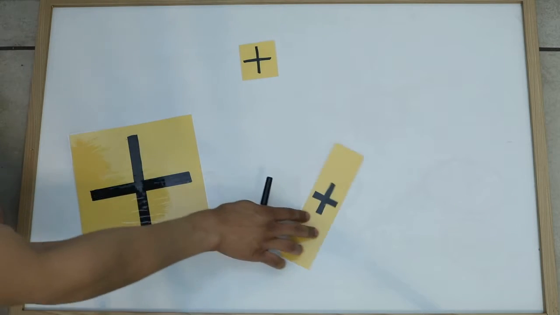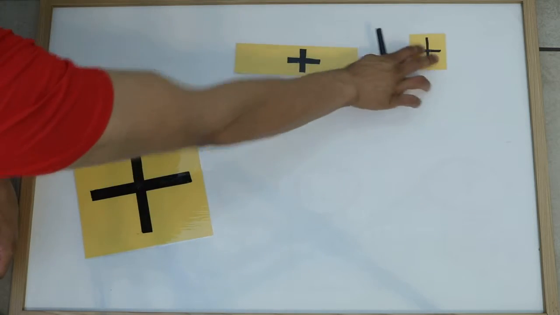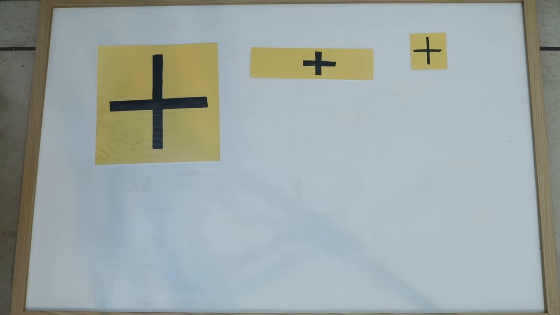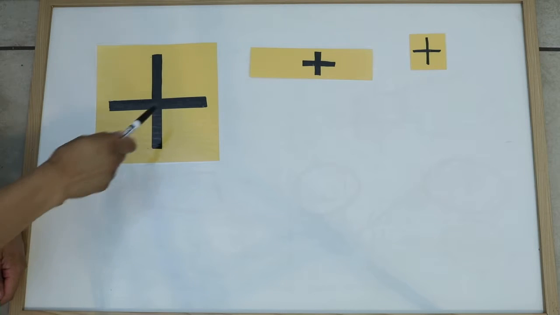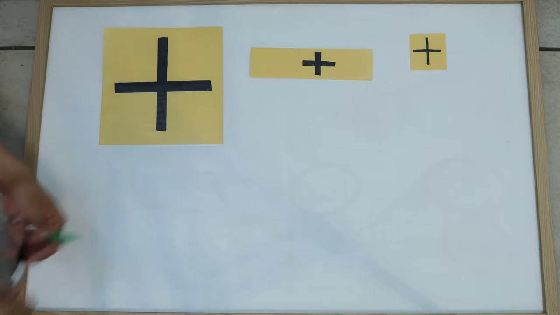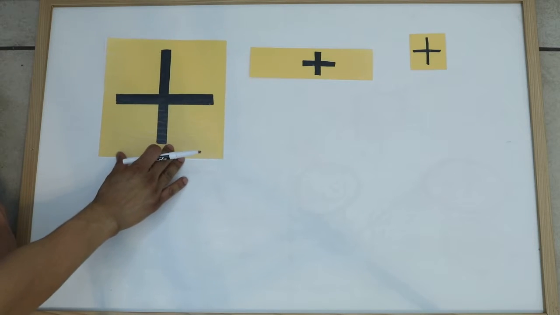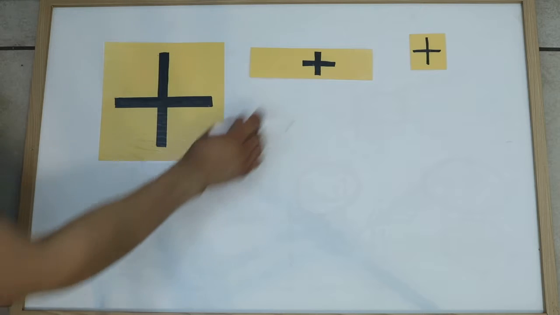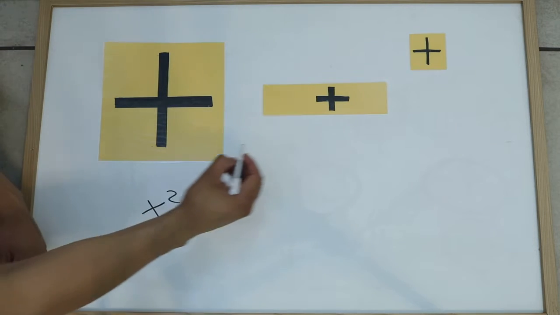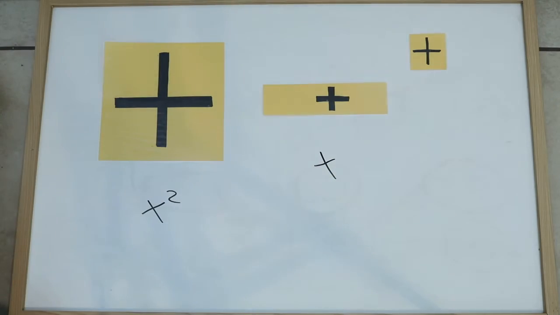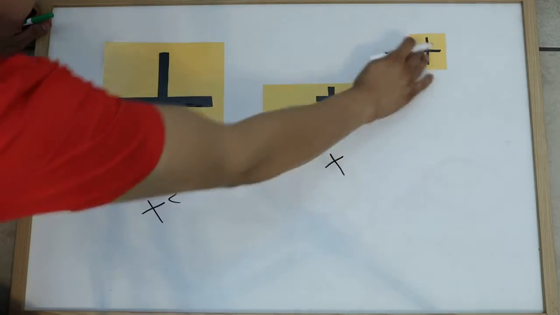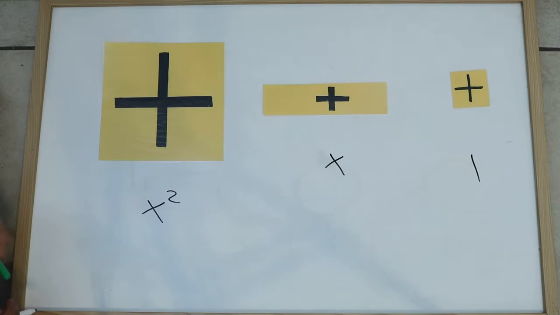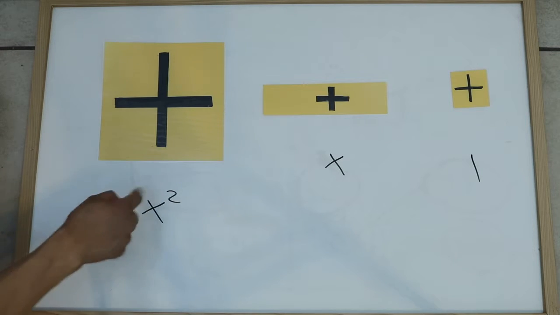Okay, well, as you guys remember, what we did in class today, we had these three tiles. We have the x squared, so I'm just gonna put this right here. This is x. That's a 1, okay? This right here is the area of this one, okay?